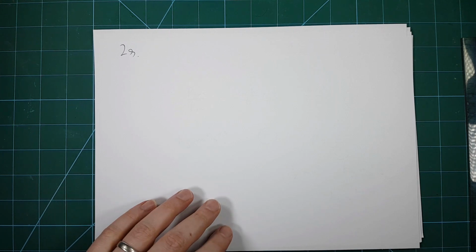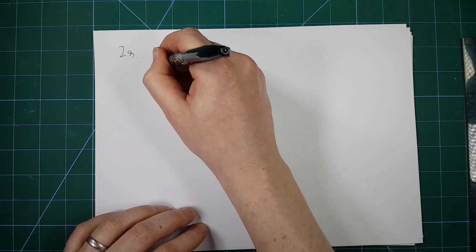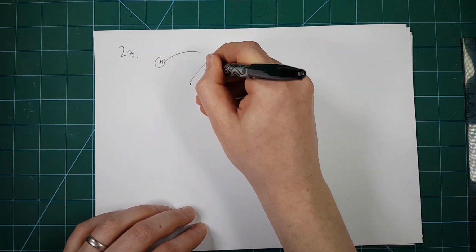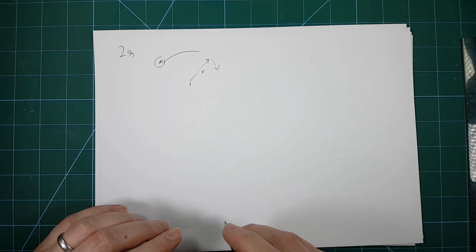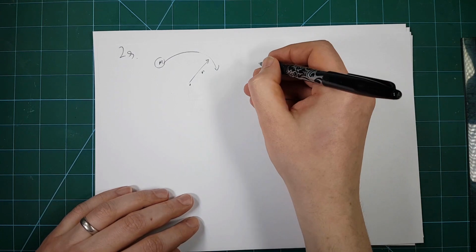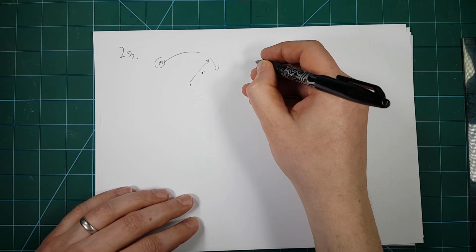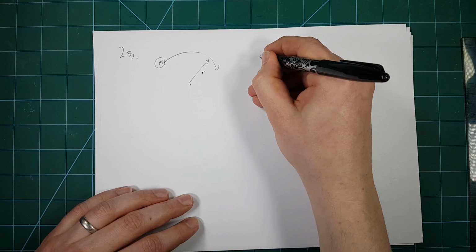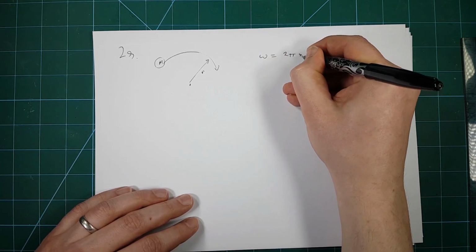It's from June 2019. An object of mass m is moving in a circle of radius r. It completes n revolutions every second. Find its kinetic energy. So I did this first this way. Omega is equal to 2 pi n.